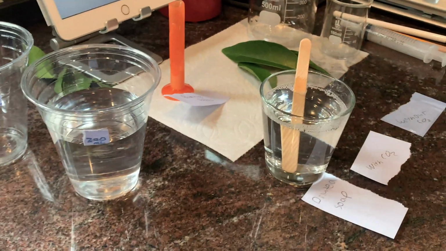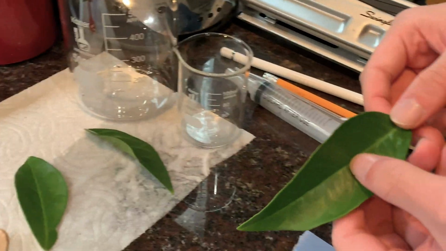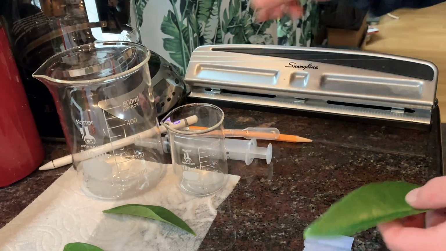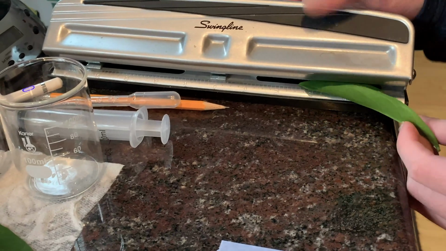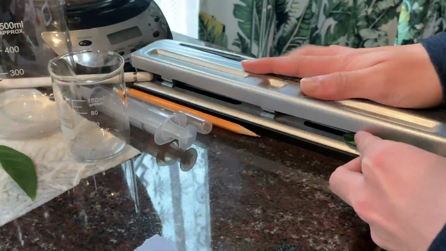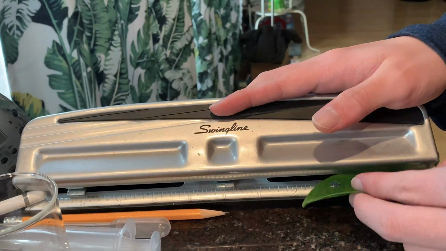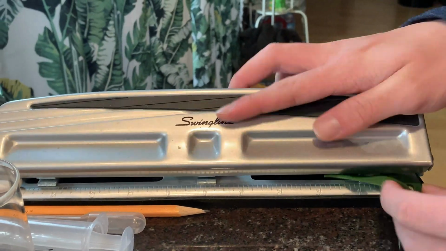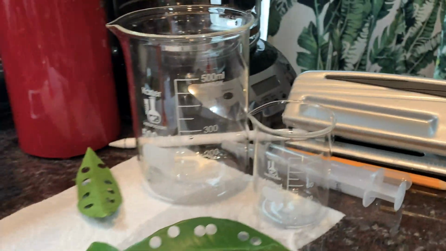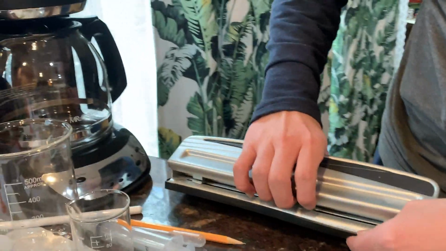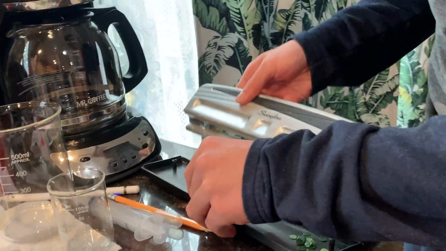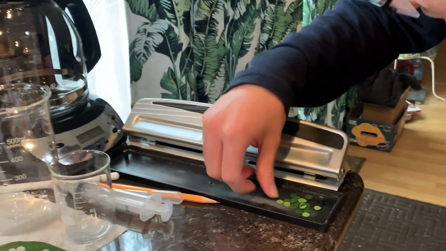So to do that, first we will take a leaf. This is a leaf from our orange tree. We'll cut out holes in the leaf, and we'll do that using a hole puncher. So I'll cut out 20 discs. So I've cut out 20 leaf discs, which we will use in the experiment. Okay, so there they are. Let me find the small one.